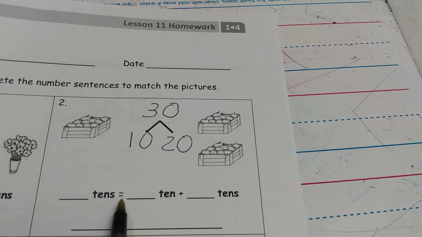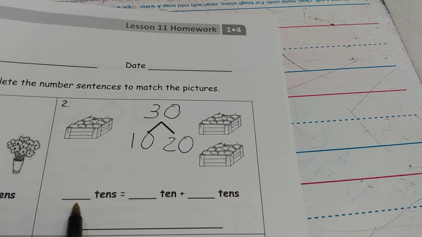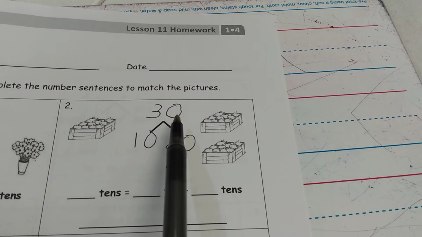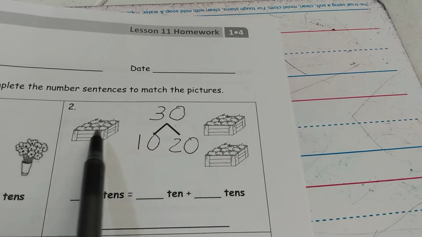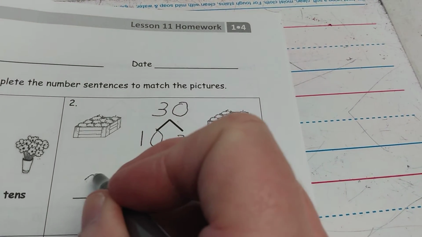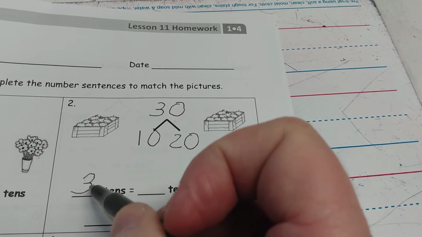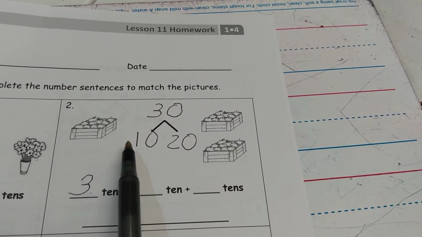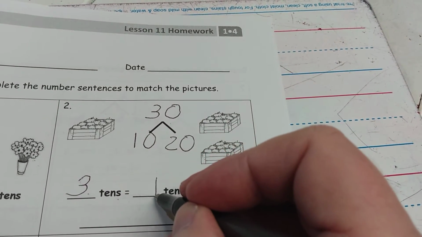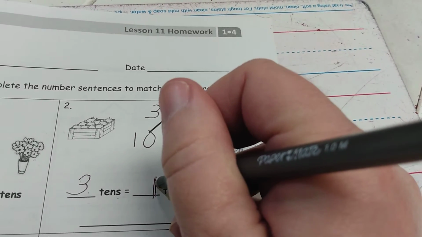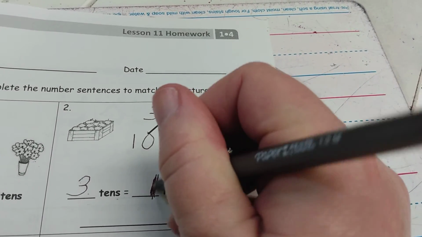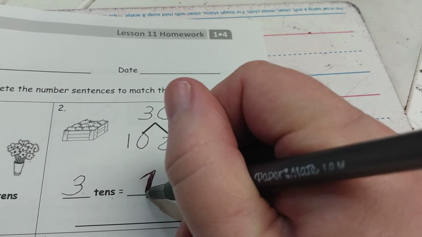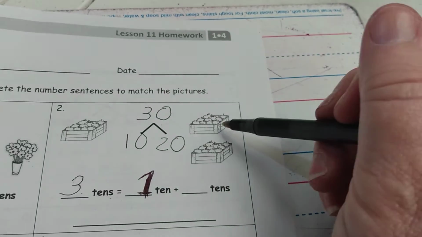And they're sneaky. Do you see that they put the total first? You're going to have to help your children look for the equal. The total is over here. So the total is 30, which is 3 tens. If I'm going to say the unit of tens, I don't need the 0. 3 tens equals the 1 10, the 1 box of fruit. Sorry, it's hard to hold your phone and do this at the same time. 1 10, plus the 2 tens.